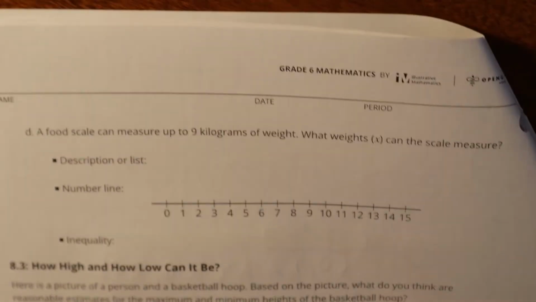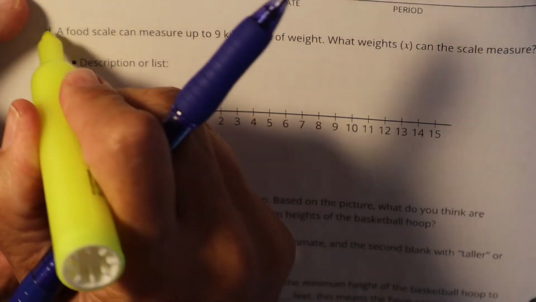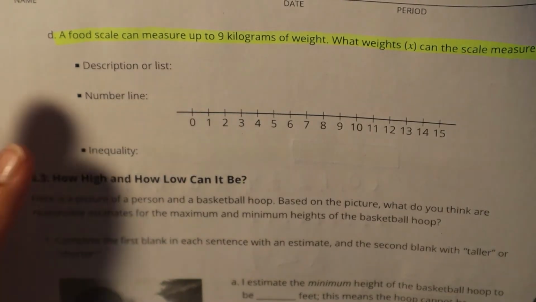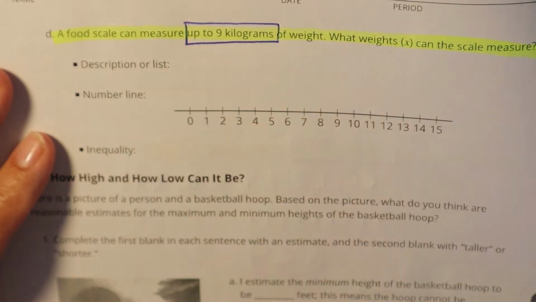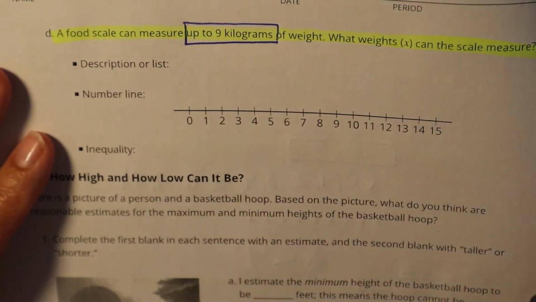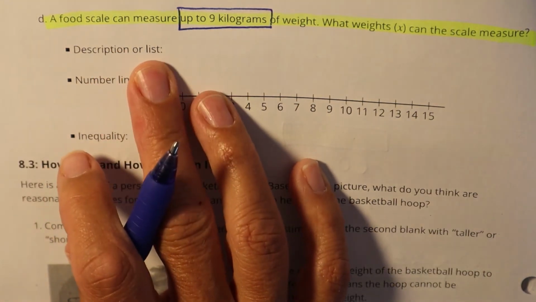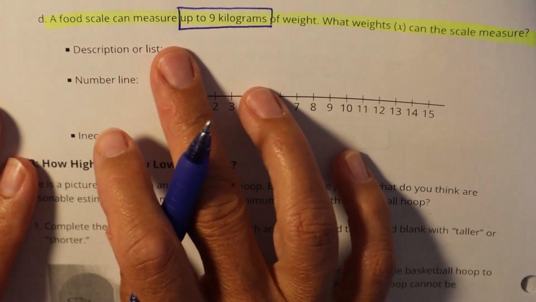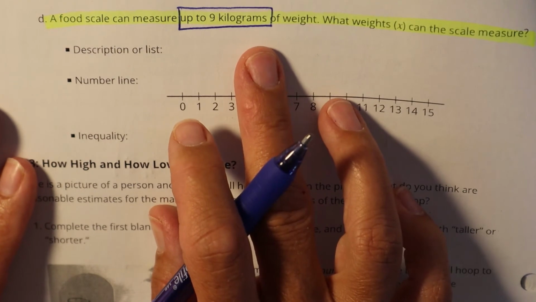Let's do the last problem for this little graphing activity. So turn your page. Okay, this is D. A food scale can measure up to 9 kilograms. Okay, this is what we're talking about here. Up to 9. The weight is going to be X. Okay? Make a description or a list. Well, it's going to be up to 9. That means it can include all rational numbers, all the way up to the number 9.